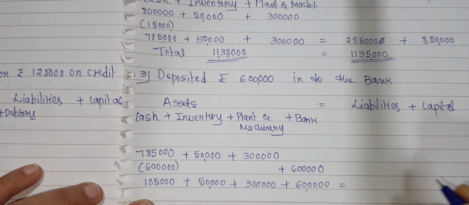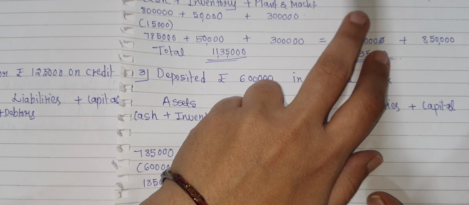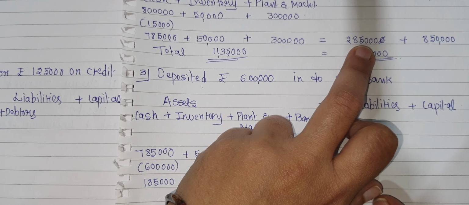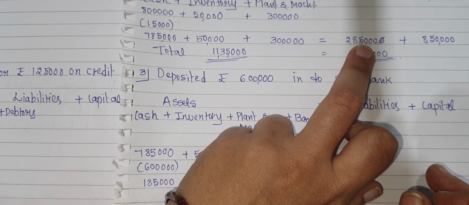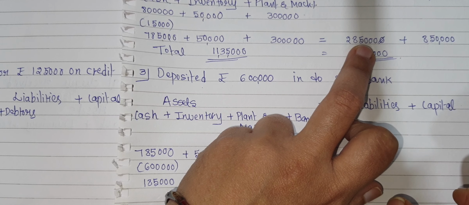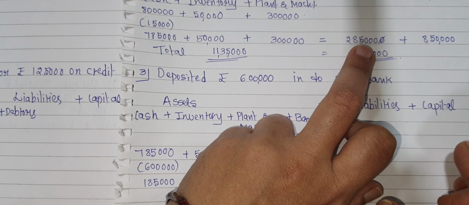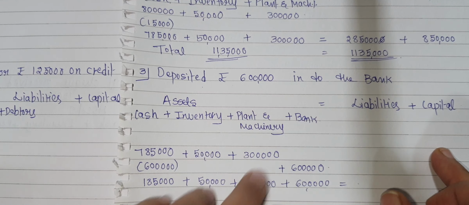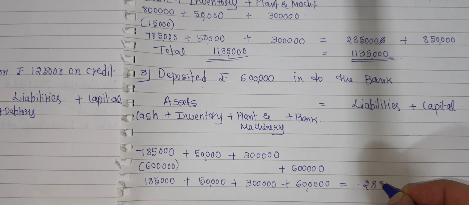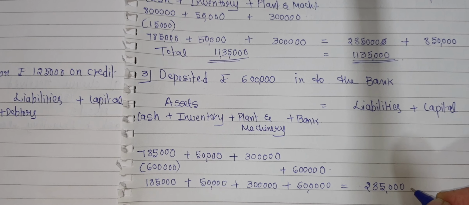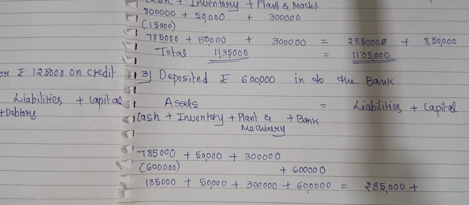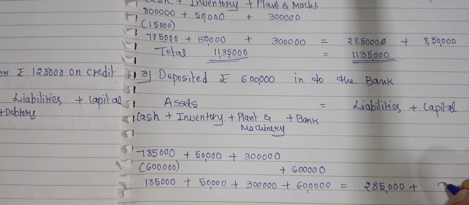And what about liabilities? We have to pay rupees 2,85,000 because we have paid only rupees 15,000 for purchasing the plant. Still we need to pay rupees 2,85,000. And what about our capital? That is rupees 8,50,000.